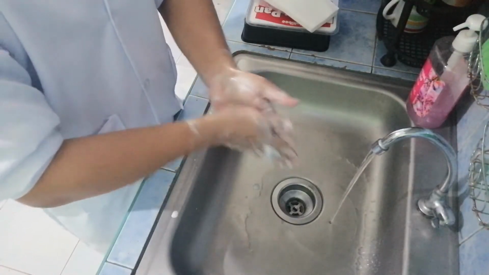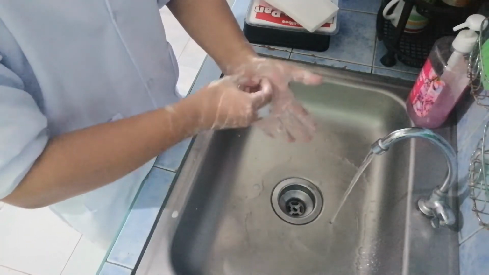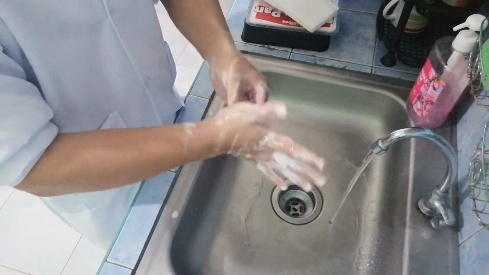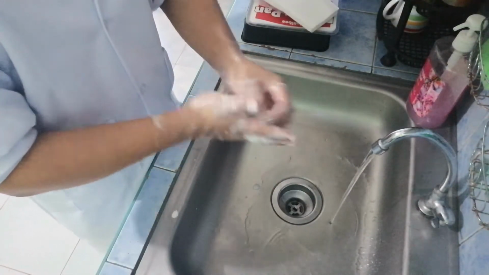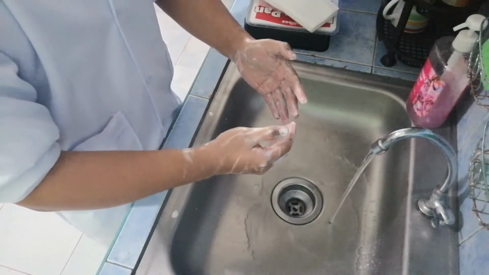And for our next step, we need to rub the fingers against the palm of each opposite hand. And after that, we need to rinse our hands.